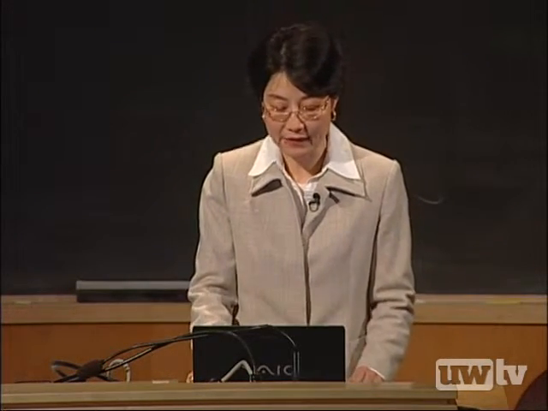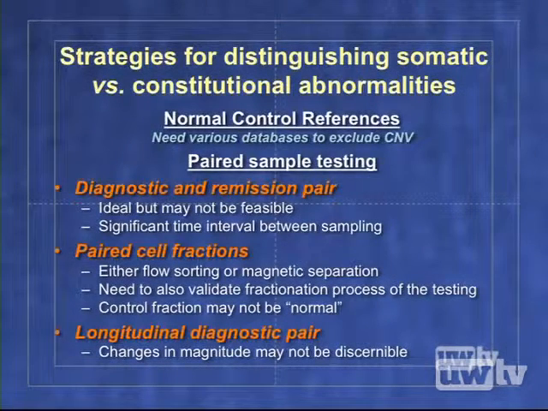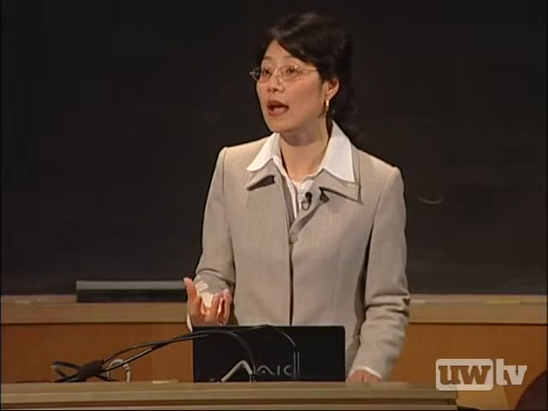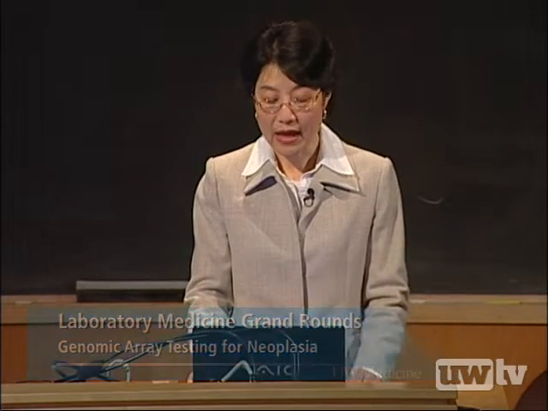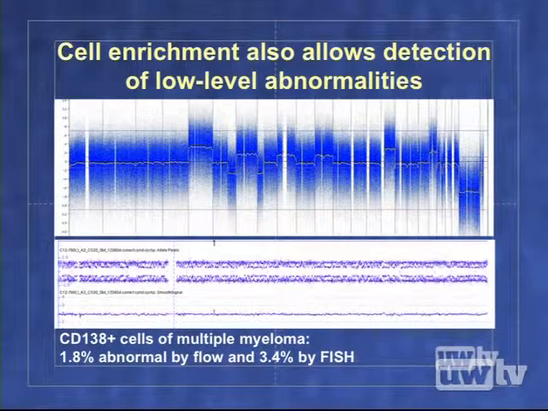So that's the caveat. The other way is to look at the longitudinal diagnostic pair, which is also illustrated by the case I just presented. You can see the changes in magnitude to understand this as a true acquired abnormality. But sometimes these changes are not necessarily discernible. By the way, the cell enrichment method can also give you the ability to detect very low levels of abnormality.